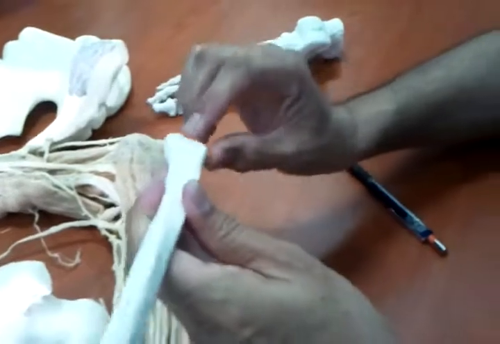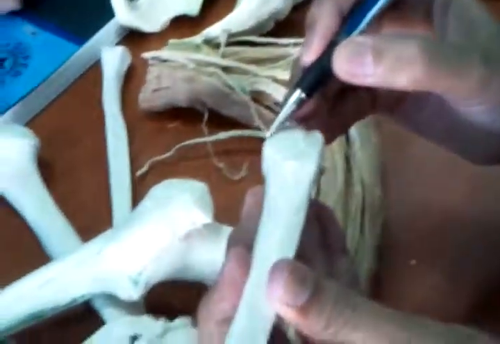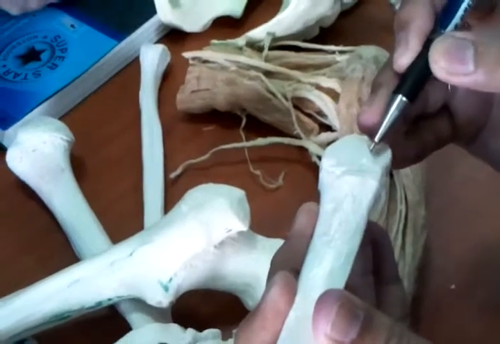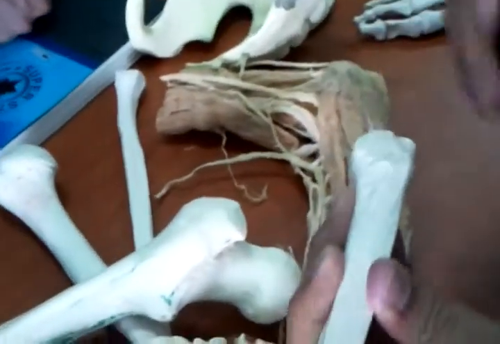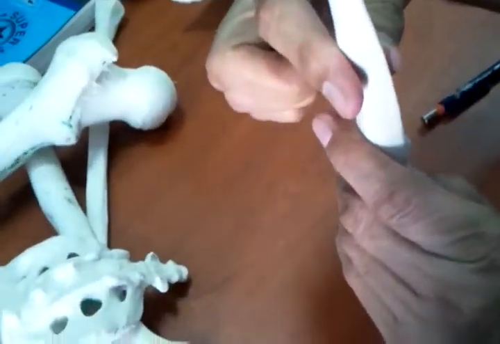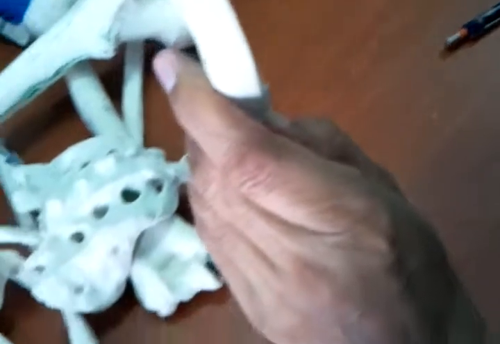In the lower part, you have two things. One is the articulating surface. Behind the articulating surface there is a pit where you can put the thumb tip like this. Okay, right? If you have to hold this bone like this.